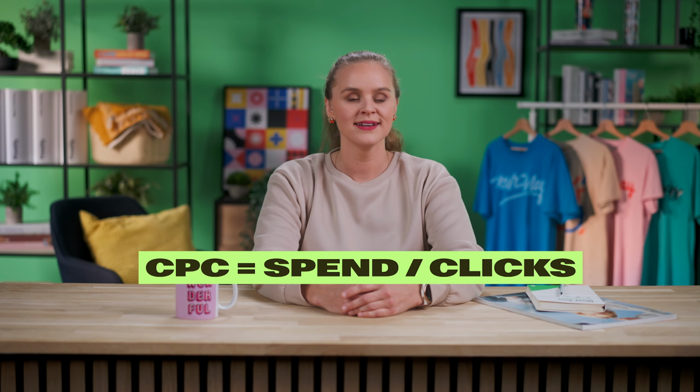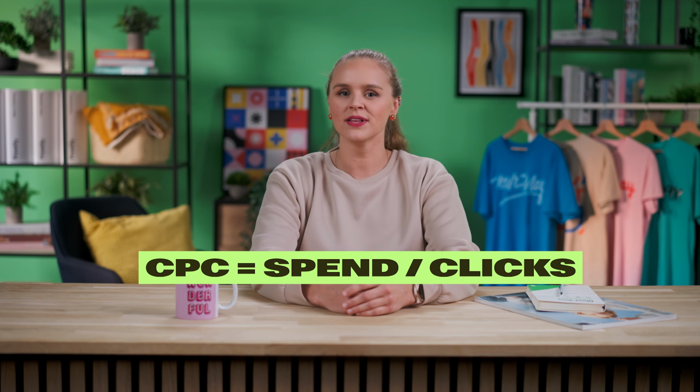To calculate average cost per click for a listing, divide your spend by the number of clicks. Cost per click for Etsy ads typically falls between 20 and 50 cents depending on competition and category.